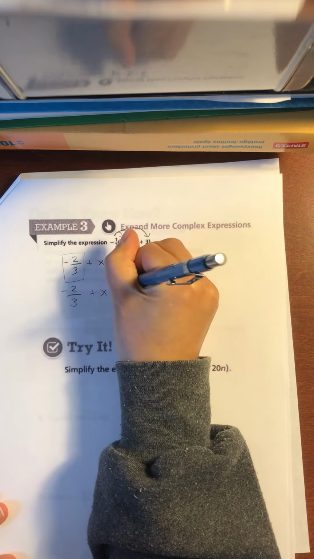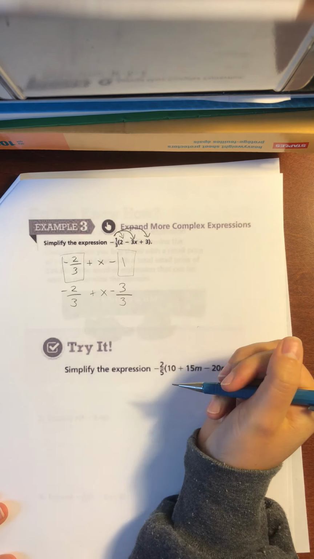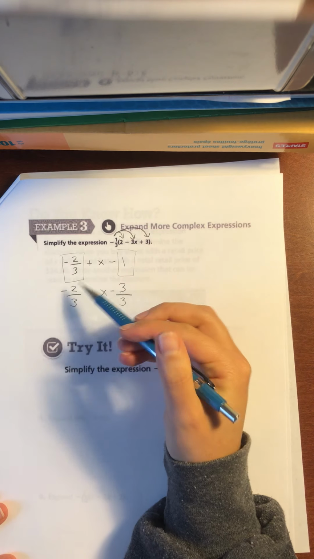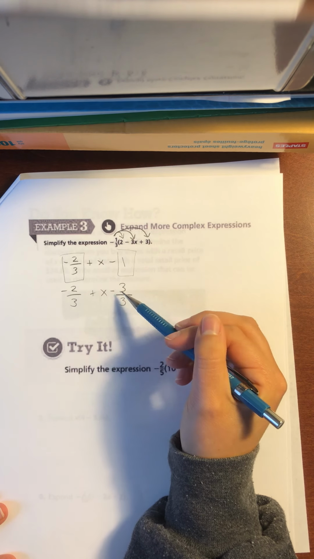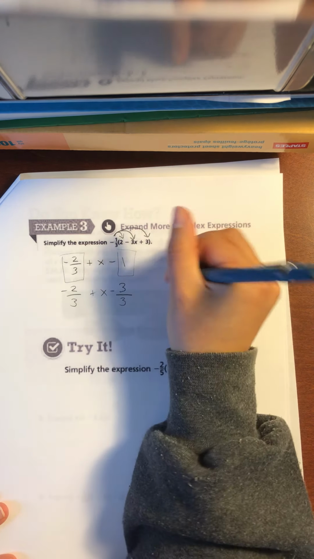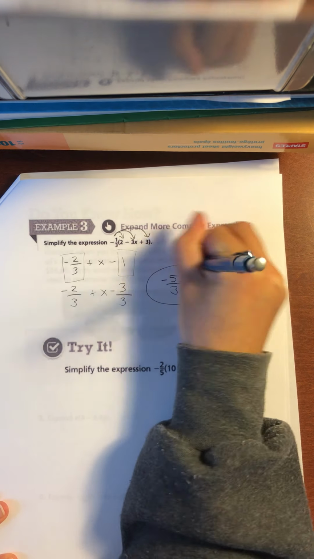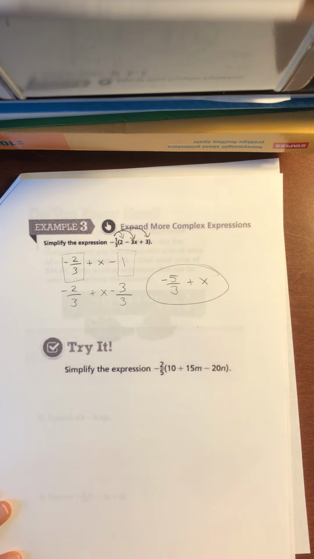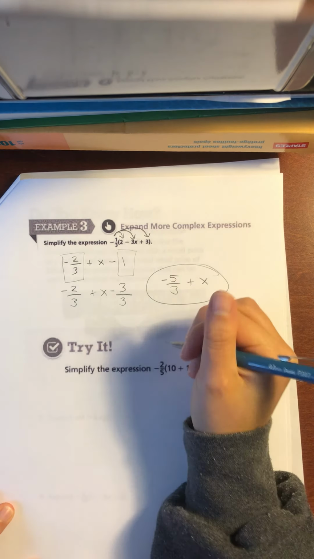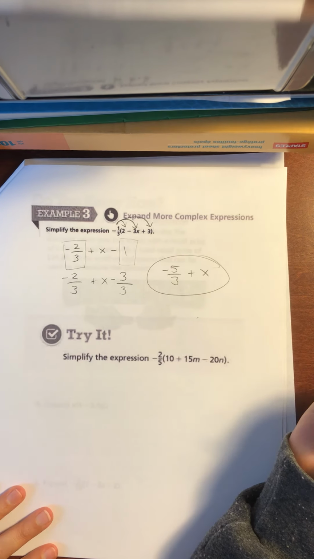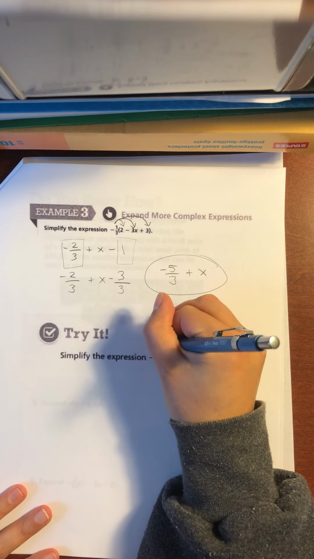How many thirds? 3/3. 3/3 is the same thing as 1. Now, negative 2/3 minus 3/3 is negative 5/3 plus x. Next, the try it. You should probably try this on your own and check and see if you're right.